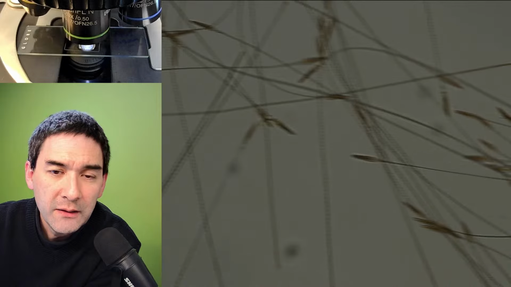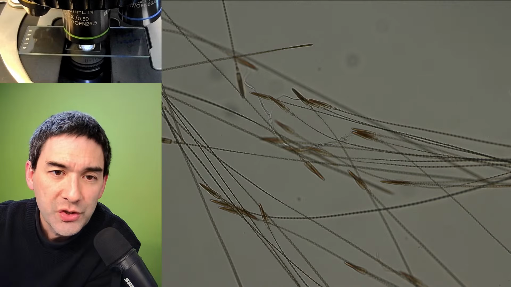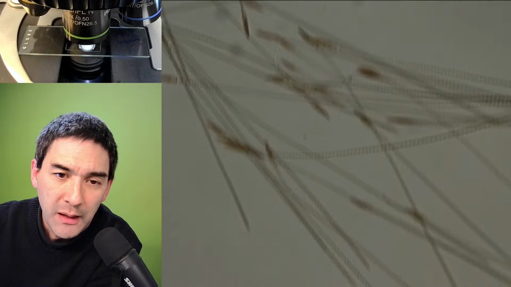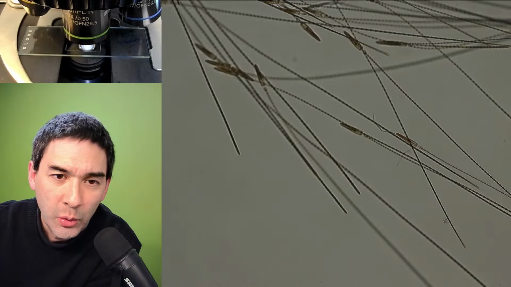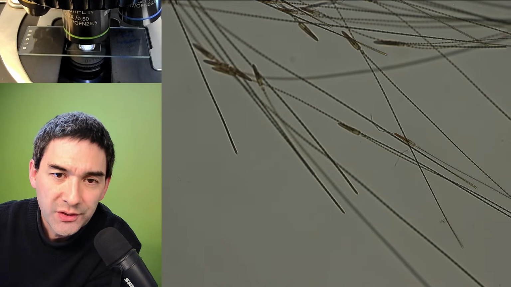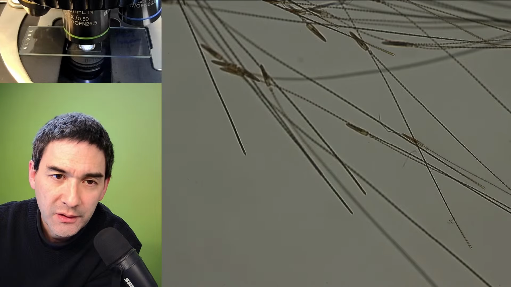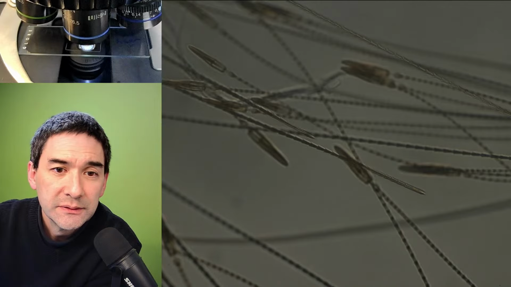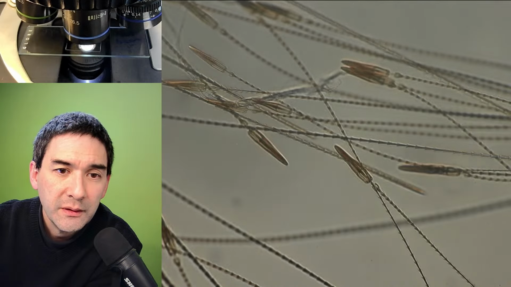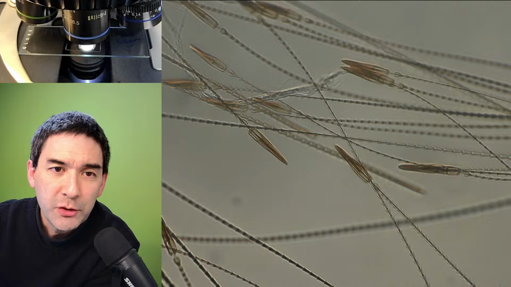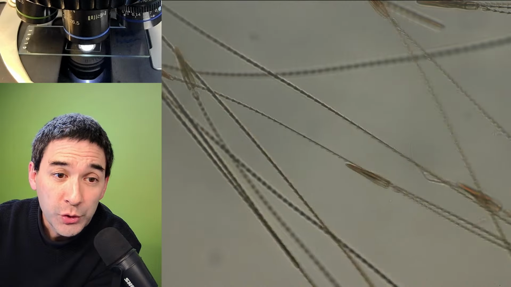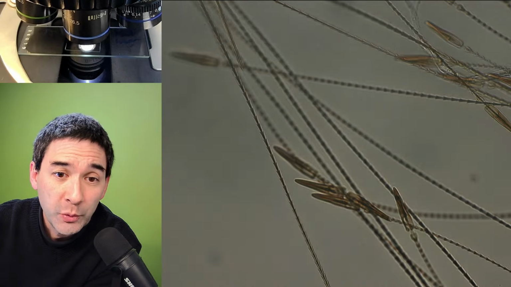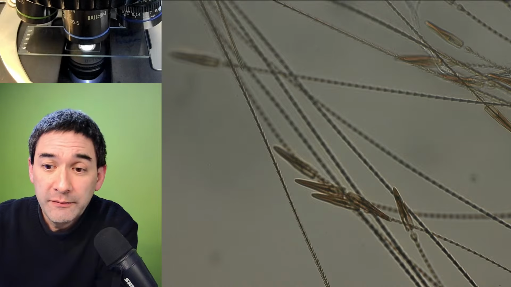When I first found them several years ago in a dust sample, I had absolutely no idea what in the world this was, until I posted a picture in a German microscopy forum, and somebody told me what they are, and that's how I was able to identify it.